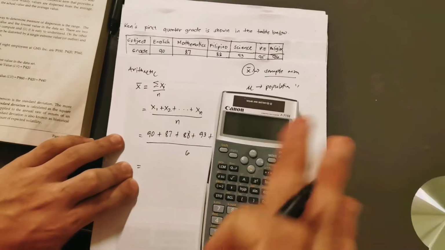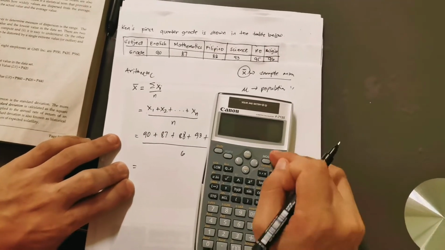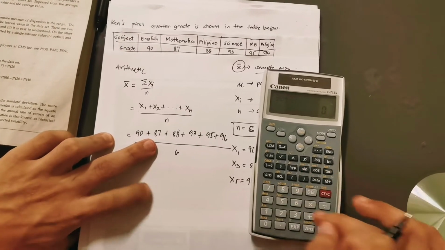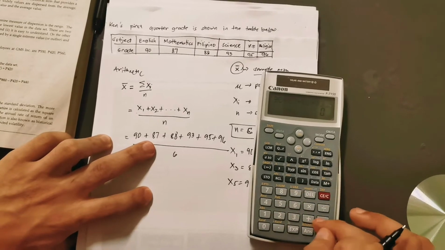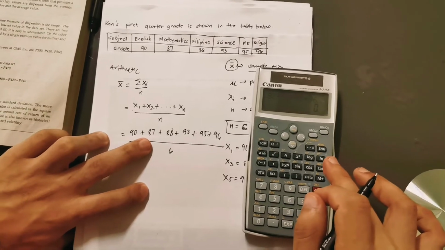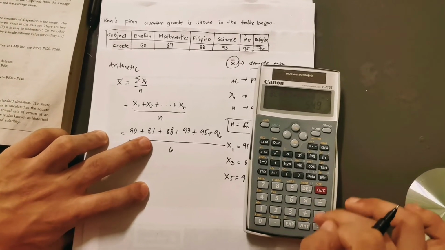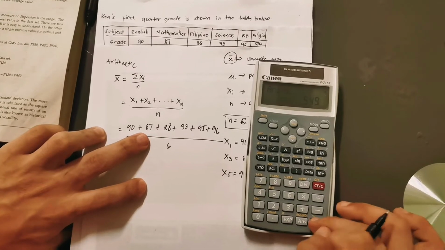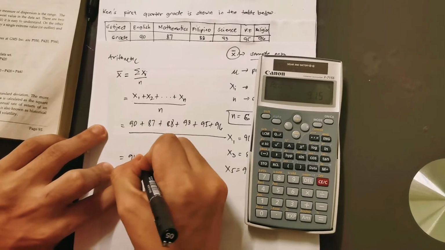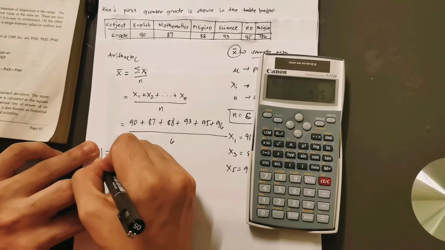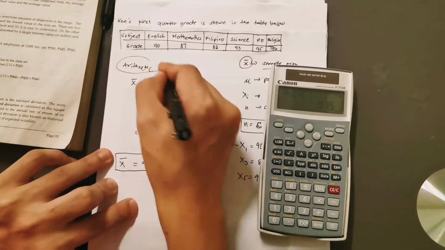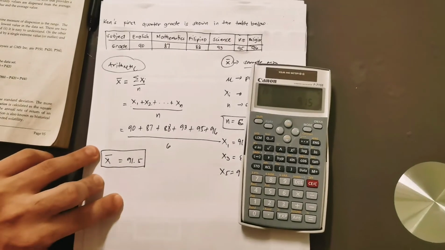What we're going to do using our calculator is add Ken's grade in all 6 subjects. So we have 90 plus 87 plus 88 plus 93 plus 95 plus 96, then equals, divided by 6 for the 6 subjects, that is 91.5. So this is now Ken's average. Ken's average for the first quarter applying the arithmetic mean is 91.5.